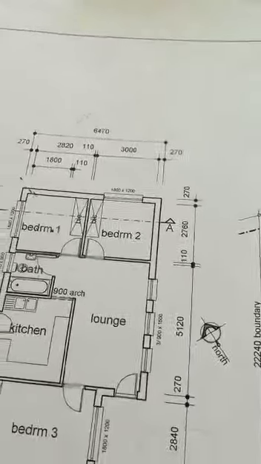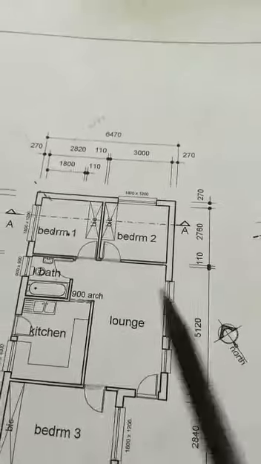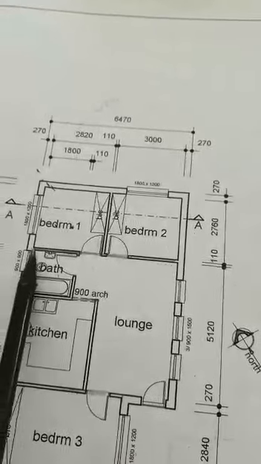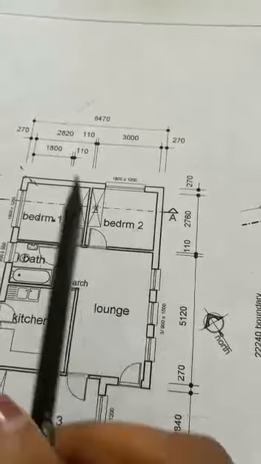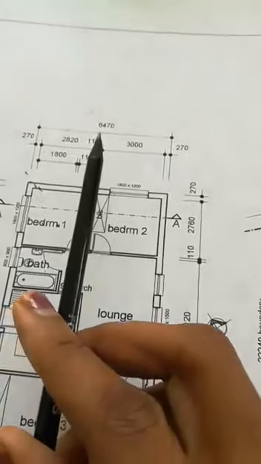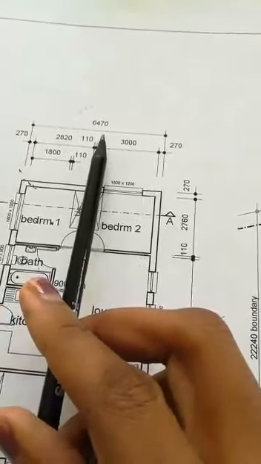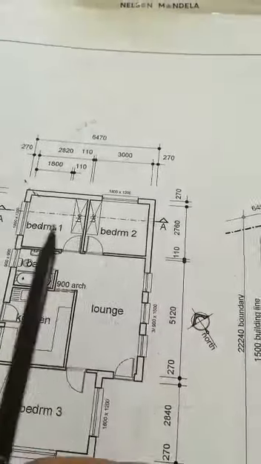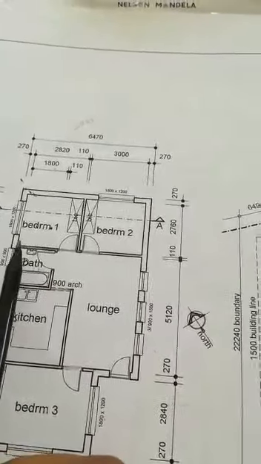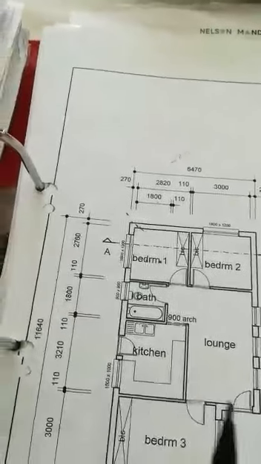So for our horizontal, we take that full as our first horizontal. So we know already that we've got 470, where we can then deduct the 270 and the 270 on either side, and that gives us 5930, and then we move on.